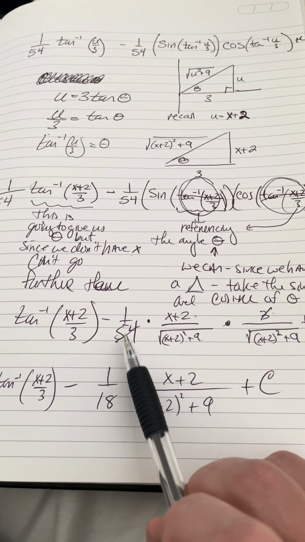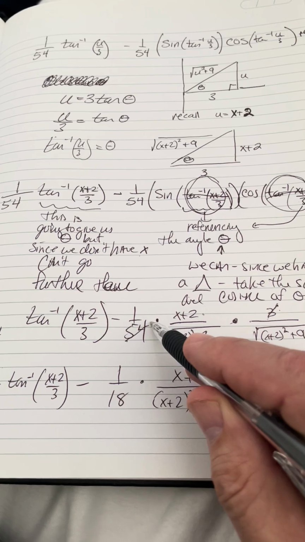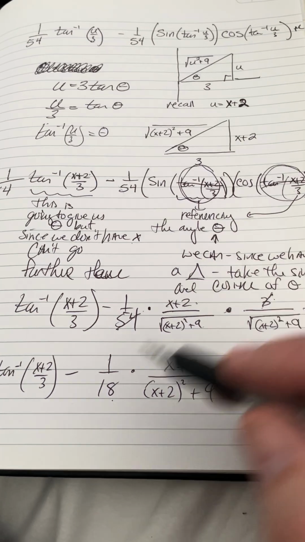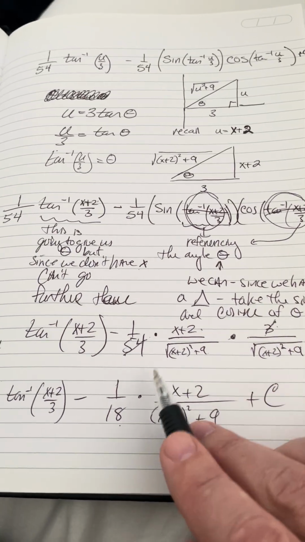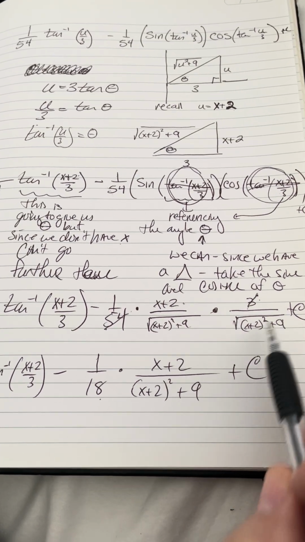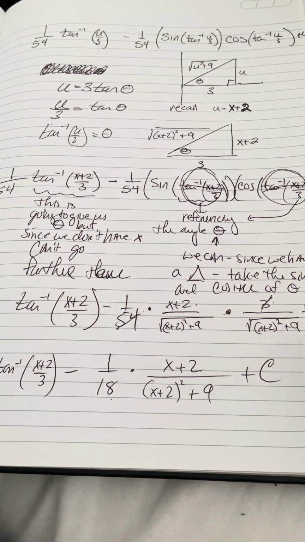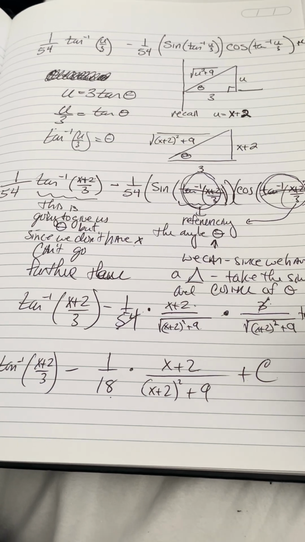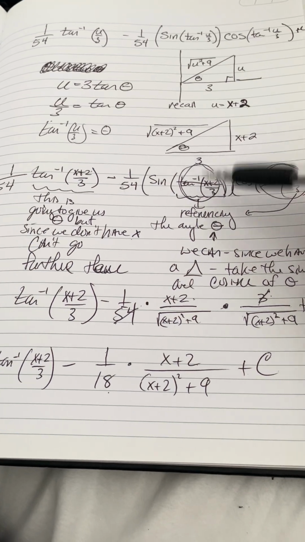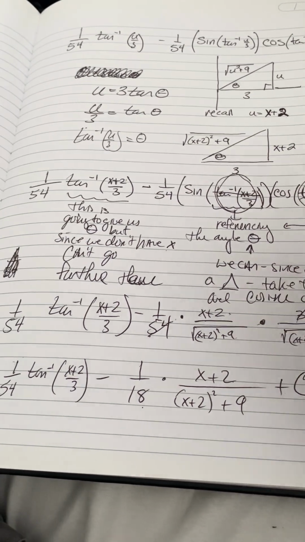Now, I don't remember if this is 108, so we said pretend it's 54 for right now. So 3 goes into 54, you get your 18. If it is 108, 3 will go into it 36 times. This square root multiplied by this square root gives us the x plus 2 squared plus 9. And we have the x plus 2, and then we have the plus c. So we can get it to be cleaner, and hopefully that makes sense. So this actually generates that angle, and we can take the sine of that angle. Okay, I hope that helps.